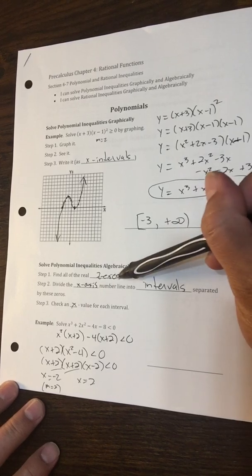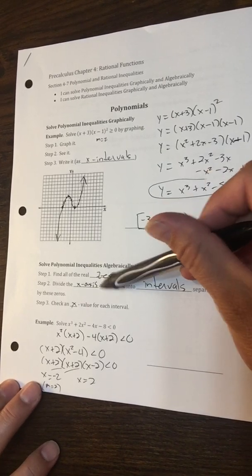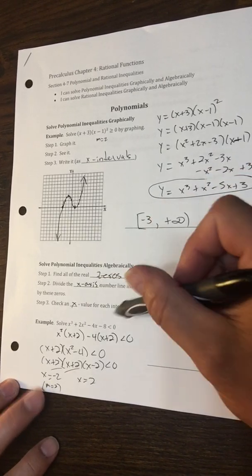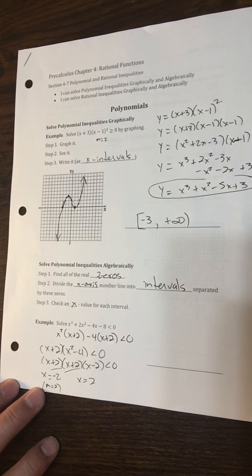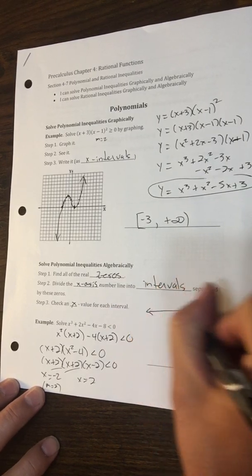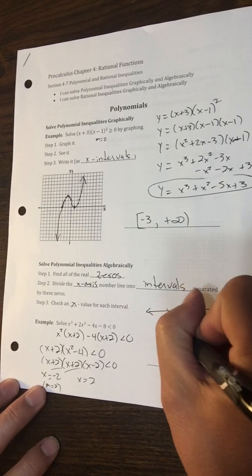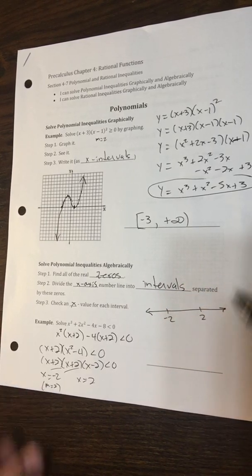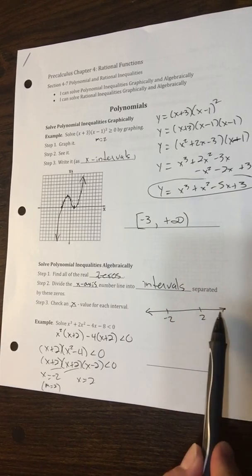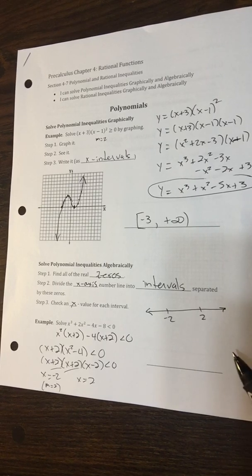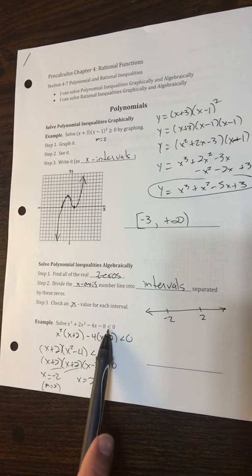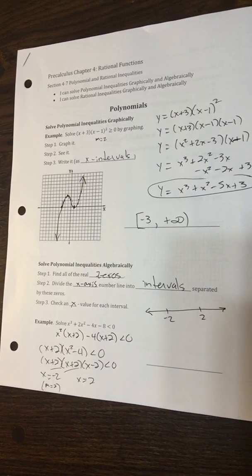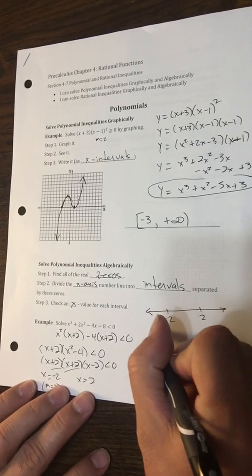Okay, so I found all the zeros. I'm going to divide the x-axis into these intervals. I'm going to check an x value in each interval. Okay, so let's just make a little number line here. And I'm going to put a negative 2 and a positive 2 where they would go. And now let's check x's in each one of these 3 spots and see which ones are in fact less than 0. So put in a negative 3.